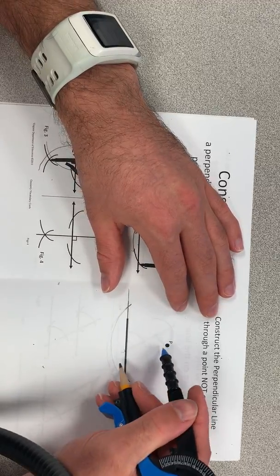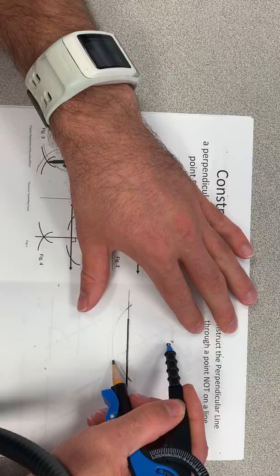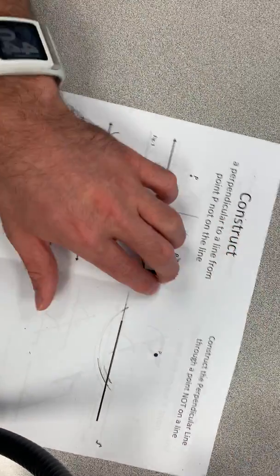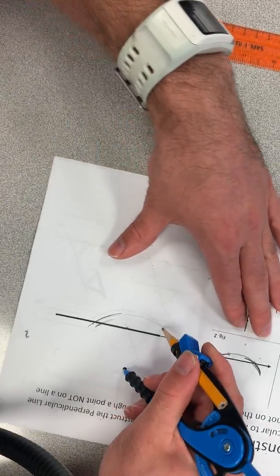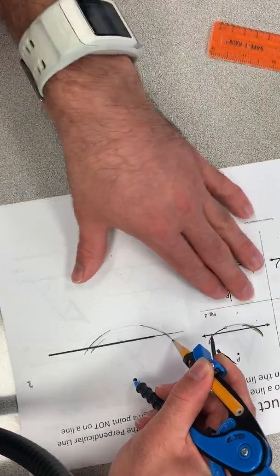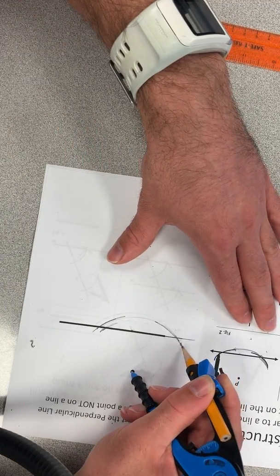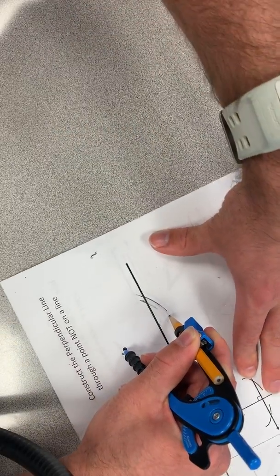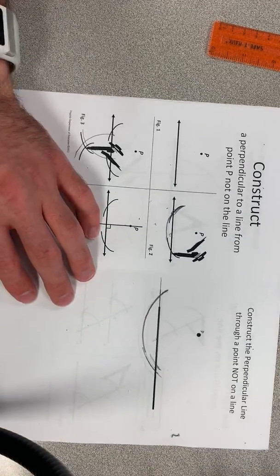So, point P, make sure it's tight. Draw one line through point P, there it is. Then I'm going to come over here. I'm going to move my paper around to make it easier for me. You can always maneuver it. If you're right-handed, sometimes putting things certain ways will be easier for you. So, there we go. And look at that, it actually matches up. So that is going to be our new arc.